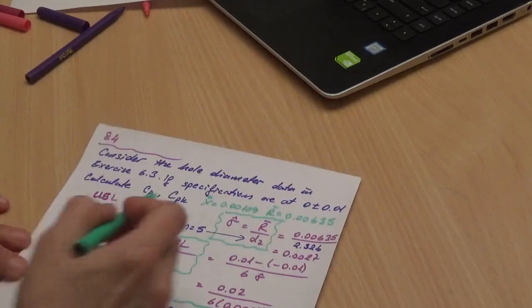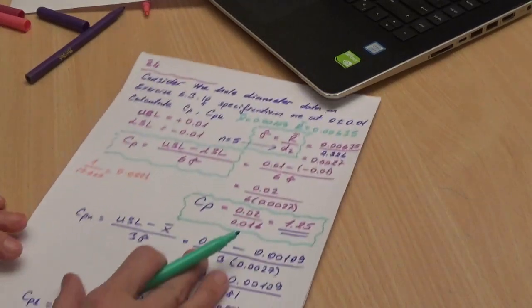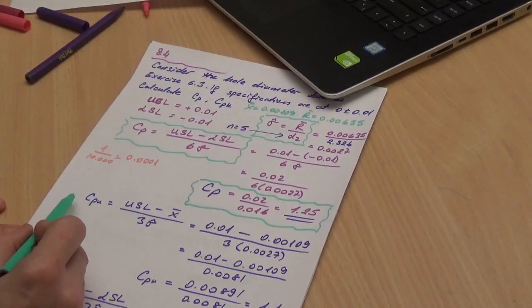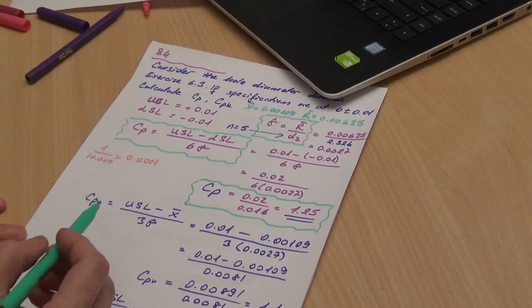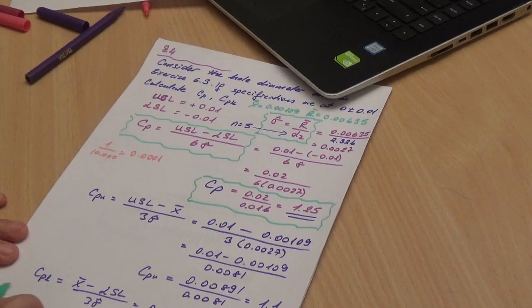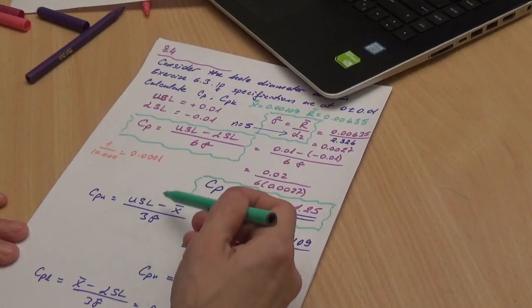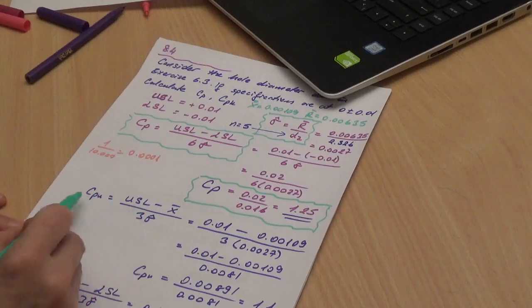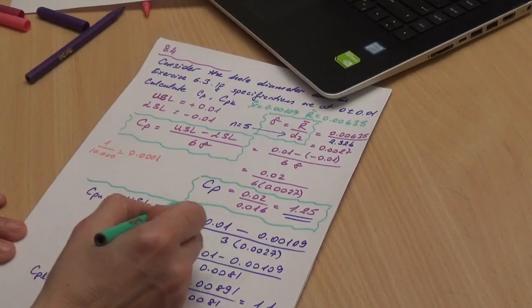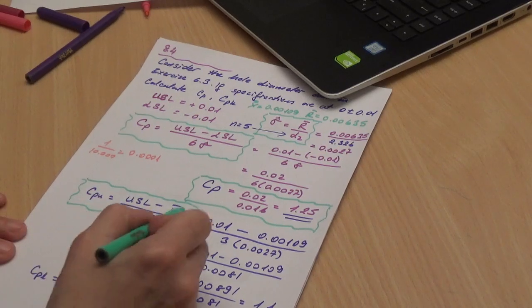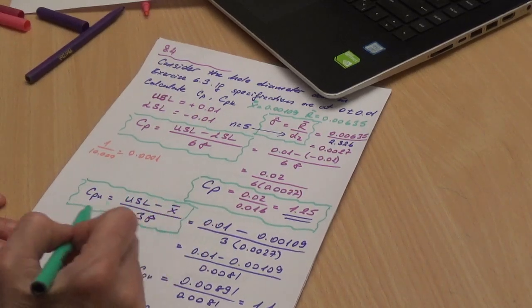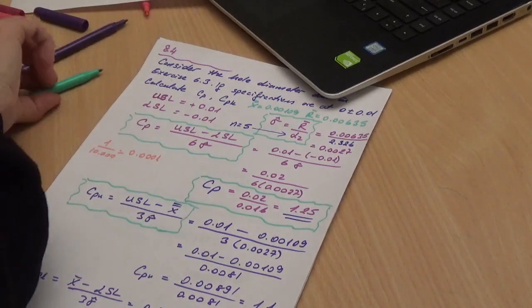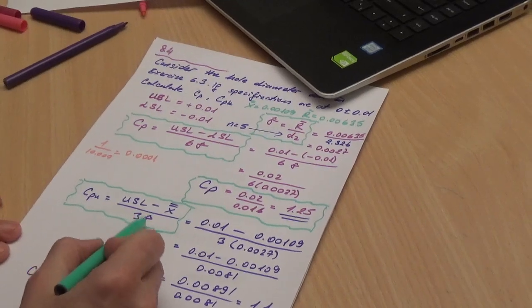Let's go on calculating the CPK value. In order to find the CPK value, we have to first calculate CPU, then calculate CPL, and then take the minimum of these values. The formula for CPU is upper specification limit minus x bar, all over 3 sigma.